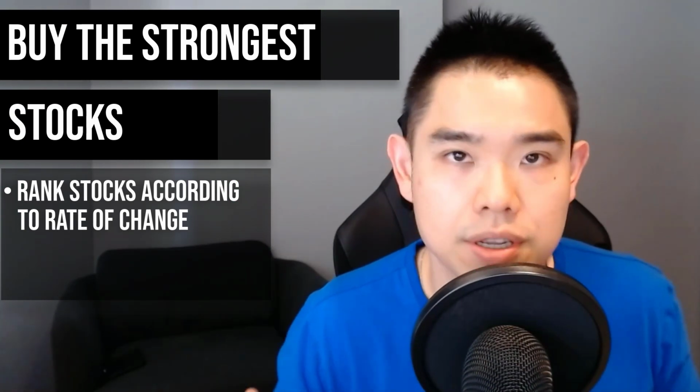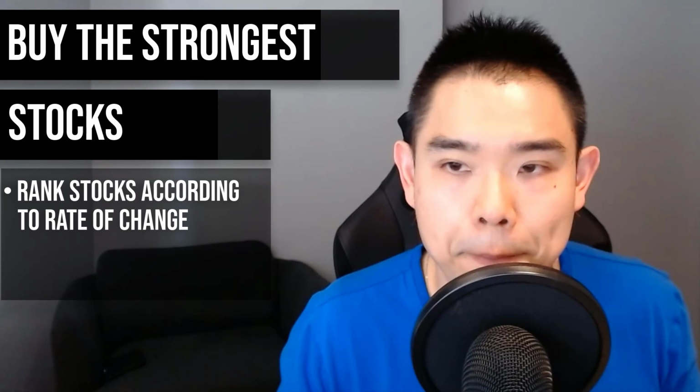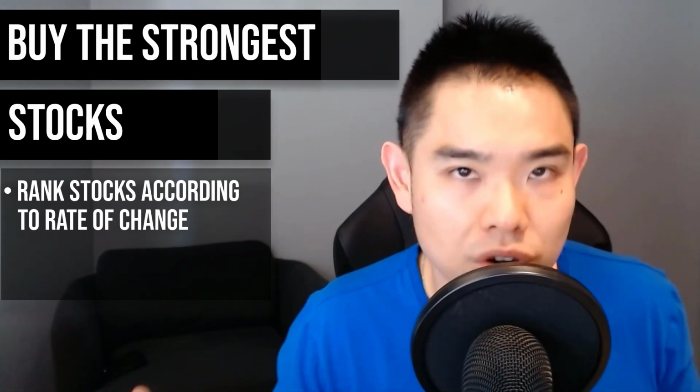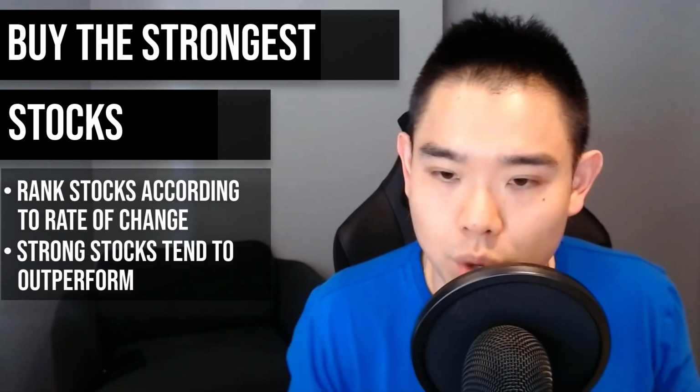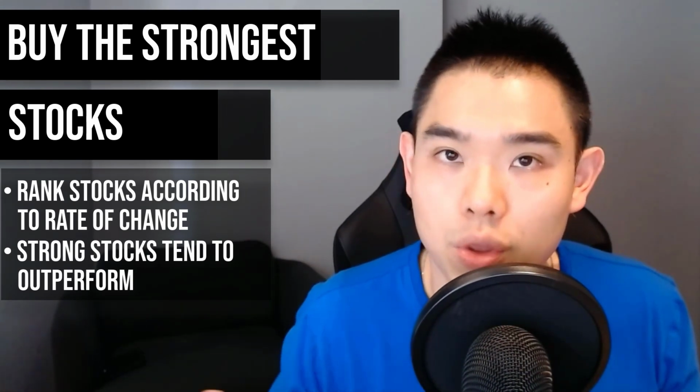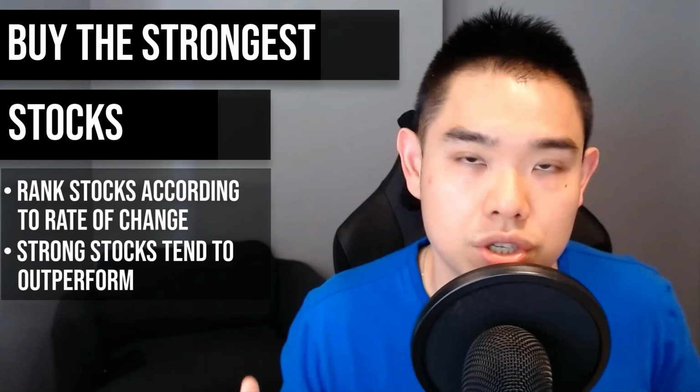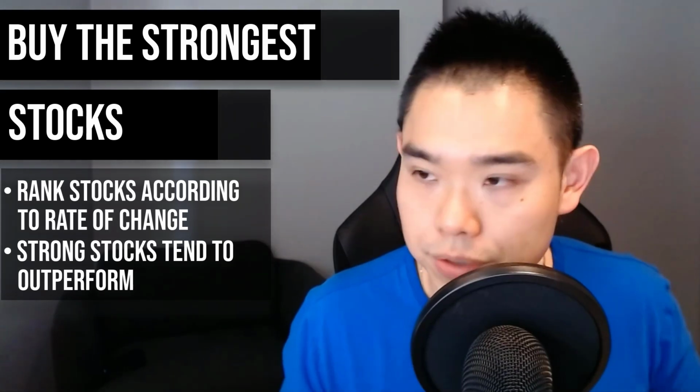The reason for this is that stocks that outperform the market over the last 6 to 12 months tend to continue outperforming the market in the near future. So this is why you want to focus on strong stocks, not the weak stocks. And one way to define strong stocks is to rank them according to their rate of change.